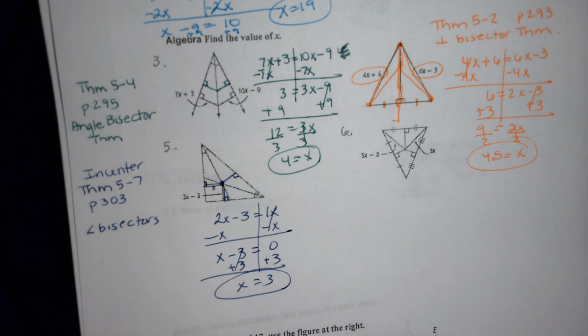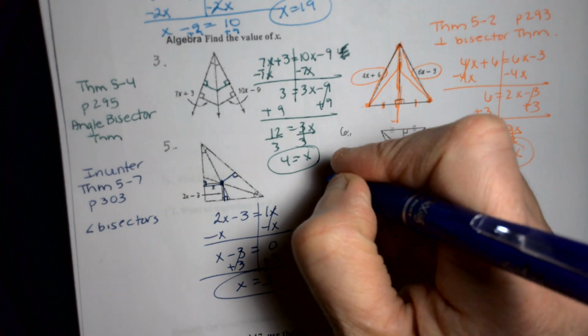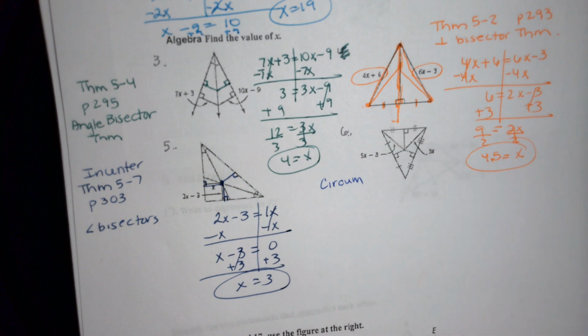Number 6 deals with the circumcenter. Good, I have another blue one. Wow, 3 different blues. This is cool. Okay, so the circumcenter, oh, it looks the same. Oh, darn. Is it the same?